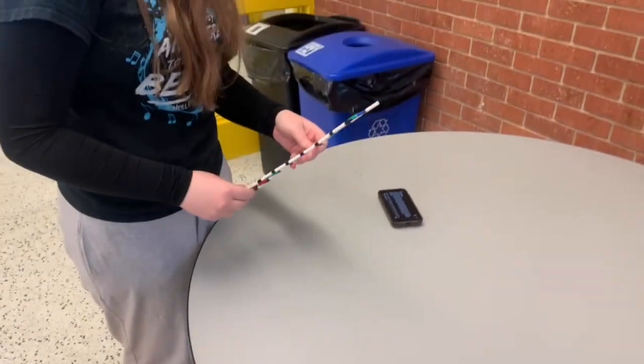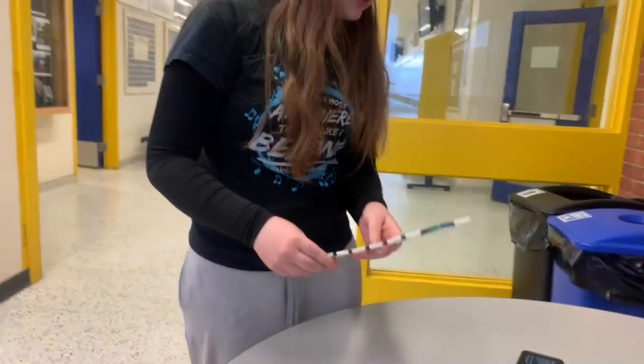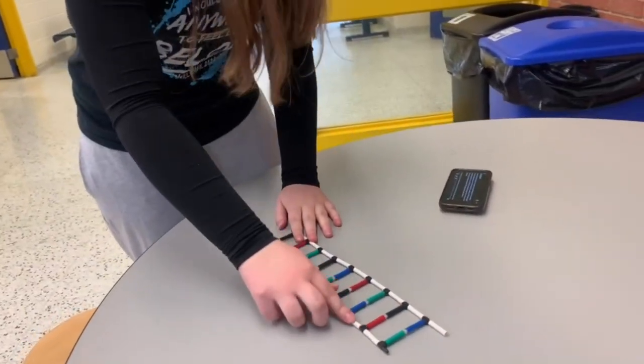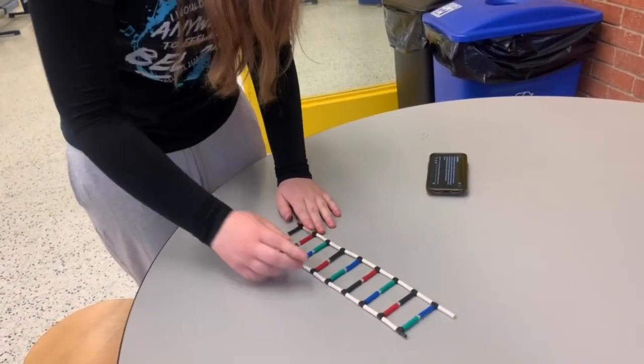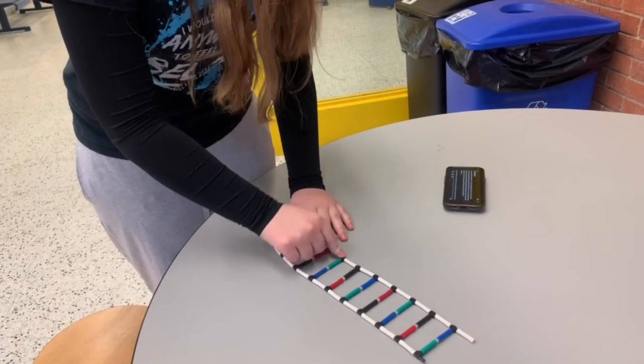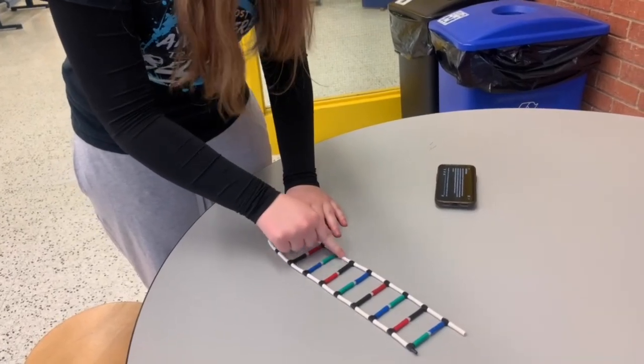The sugar phosphate backbone is the structural bonded framework of DNA and RNA. It is made of alternating sugars and phosphate groups. Here you can see the black pentagons of the DNA sugar and the white tubes of phosphate.